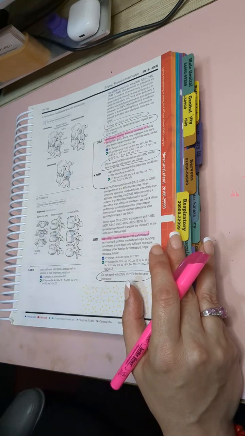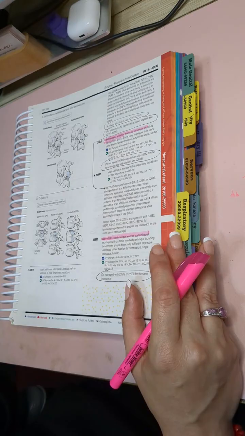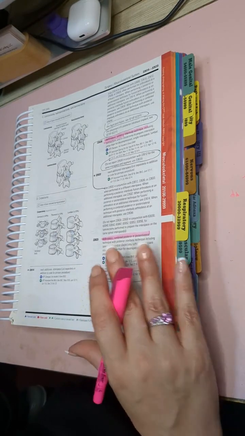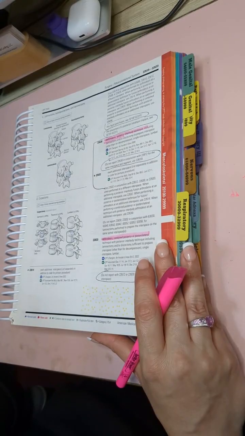Is the exam open book? Yes, you can use your 3 coding books. You'll use this CPT book, the ICD-10 book, and the HCPCS book.